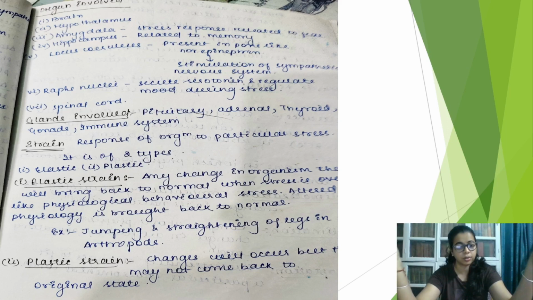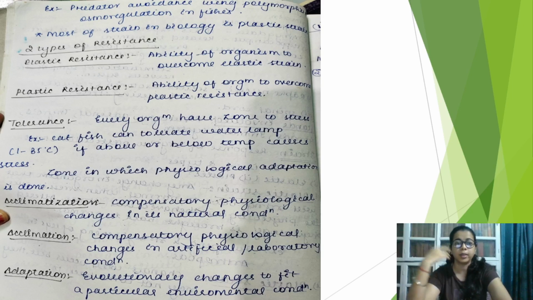But if I take a rubber band and stretch it out, it will come back to its own shape. That is known as elastic. So this is a simple thing: plastic strain is strain which can't come back to its original position. For example, predator-avoidant wing polymorphism, osmoregulation in fishes, and you can say most of the strain we take is plastic strain.